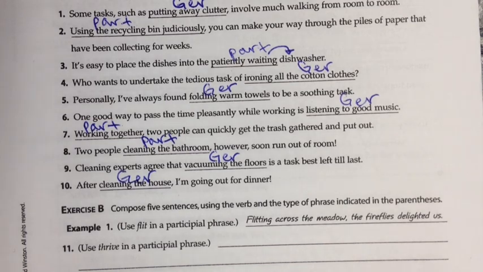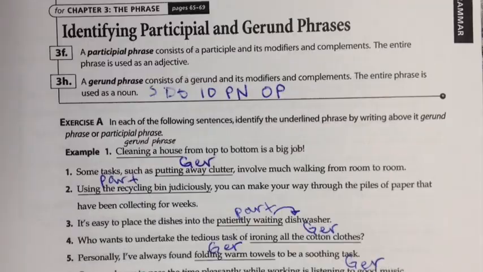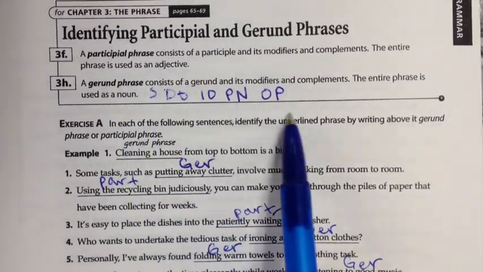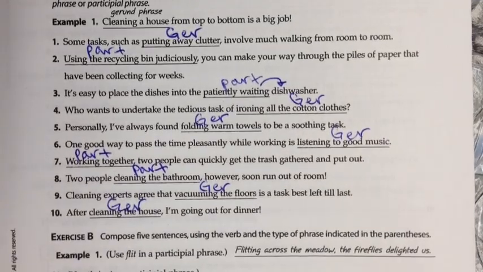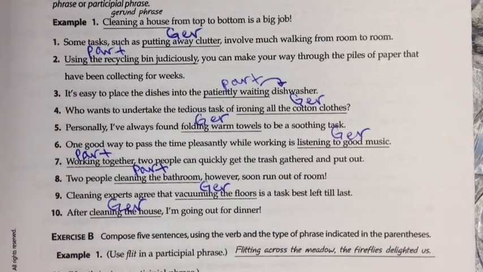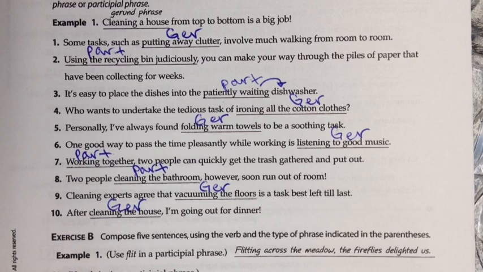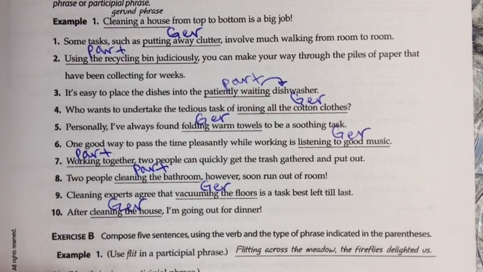So anyway, that's it. One of the biggest tricks you can do, hopefully you remember the parts of sentence from last week, but even if you're a little shaky on that now, you can try this: can I delete it, or is it essential? Gerunds cannot be deleted usually. Participles usually can.